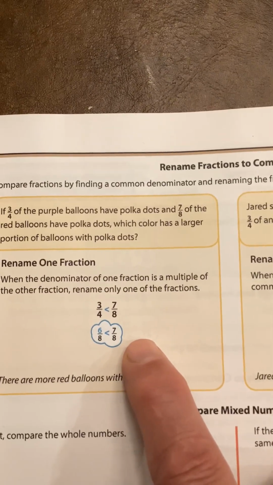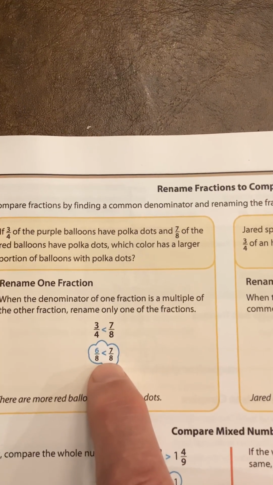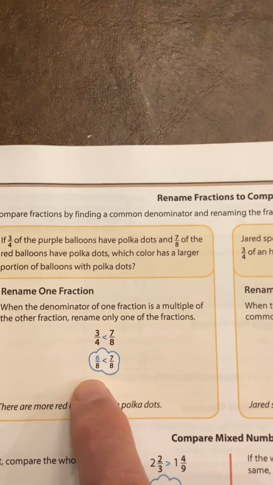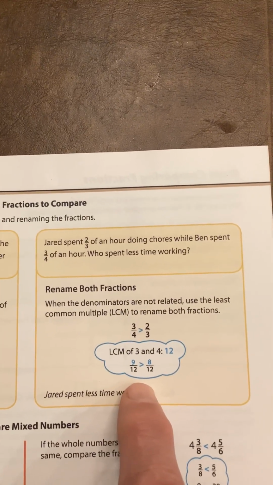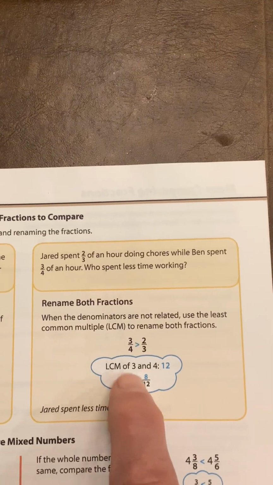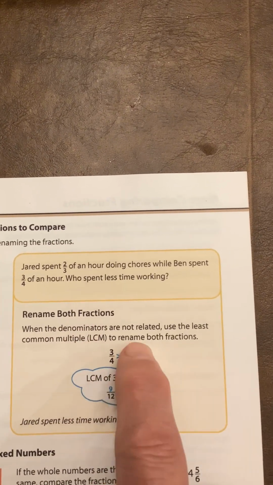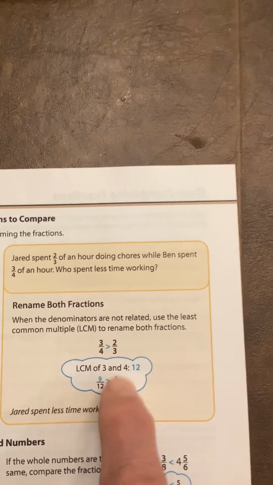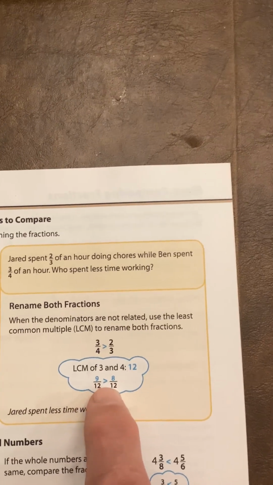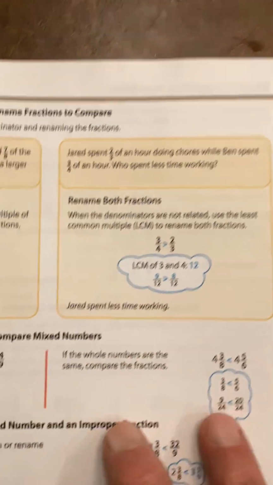Oh yeah, and here's how they show it. You just rename them so they both have the same denominator. That's times 2, times 2, that's 6/8. You make them so they have, this is times 3, times 3, that's 9/12. Times 4, times 4, that's 8/12. 9's bigger, and that's the easiest way when they have the same denominator. Easy way. But here you just go crisscross. 9 is bigger than 8.